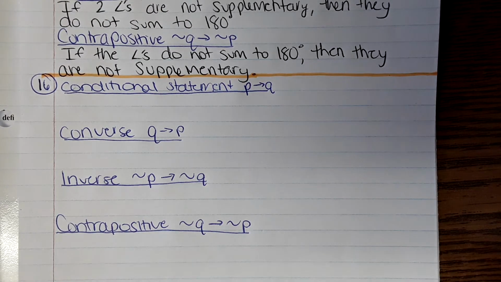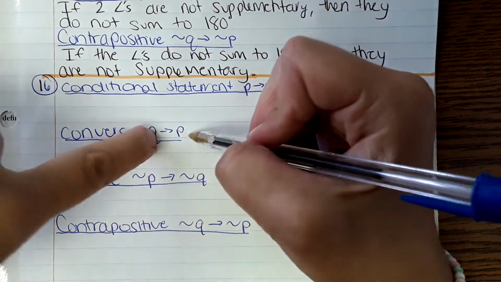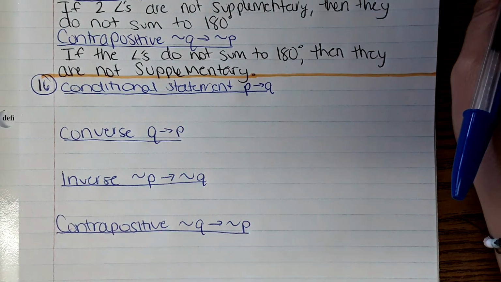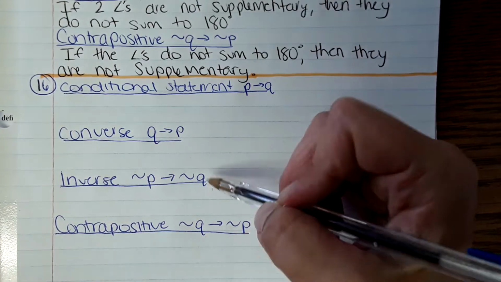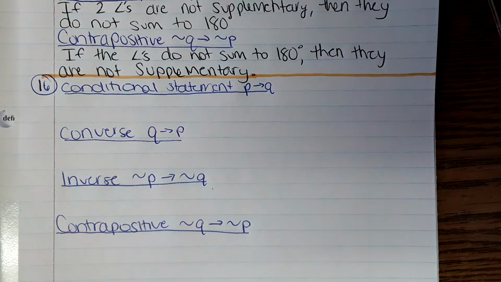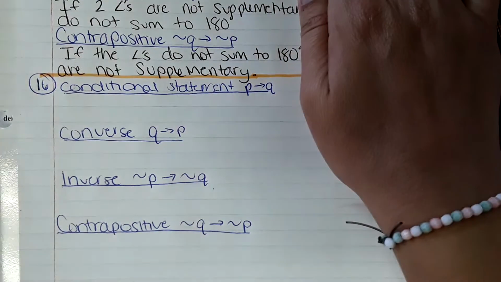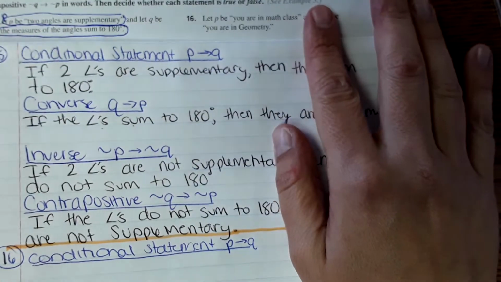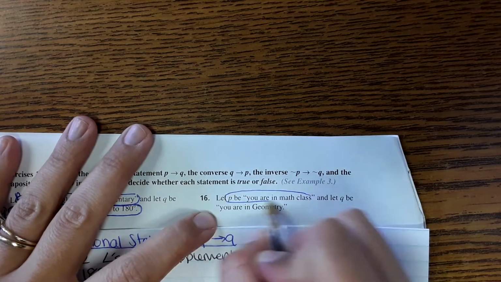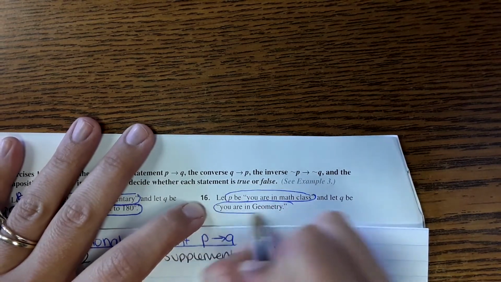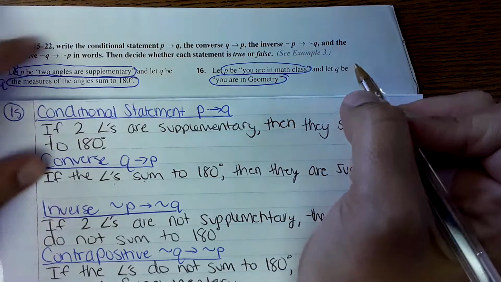So like I said, from what I can tell, if they ask you for, let's say, the converse, they'll give you P and Q. They'll say converse is Q to P, and then you just have to identify which one is that converse. So as long as you can use these symbols, you should be good. Okay, so 16, looking at the problem on the worksheet, P is you are in math class, and then Q is you are in geometry. So that's what I'm using down here.